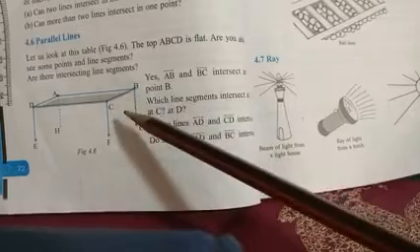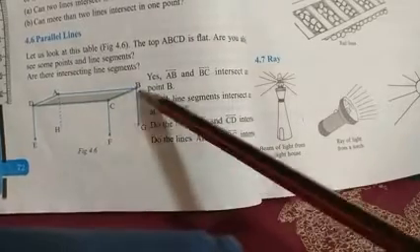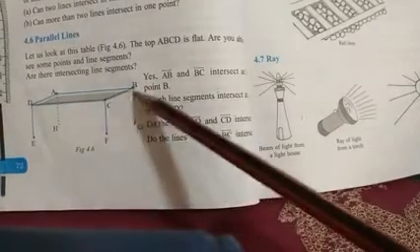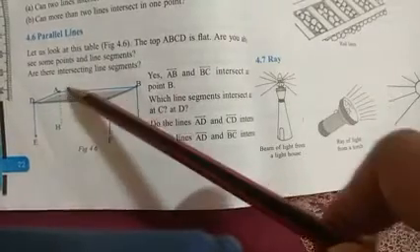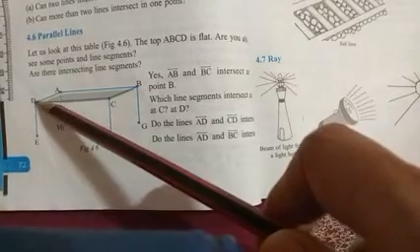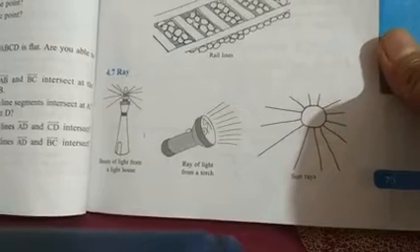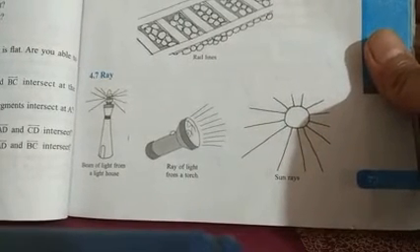They intersect at point B. AB and BC intersect at point B. Then BC, CF and DC intersect at point C. AD, DC and ED intersect at point D. This is said to be a point of intersection. This is also a point of intersection. So the lines like these which do not meet are said to be parallel and are called parallel lines.